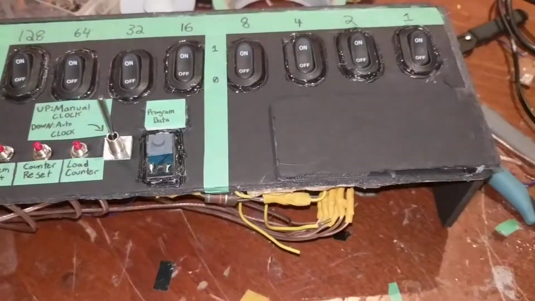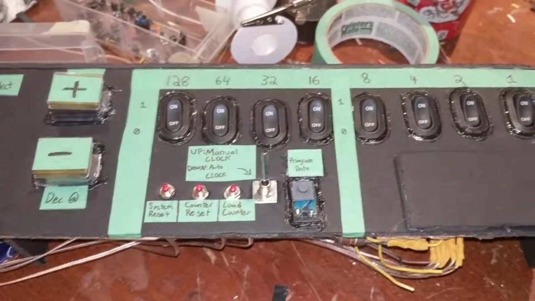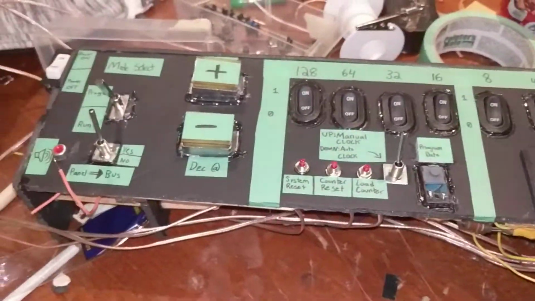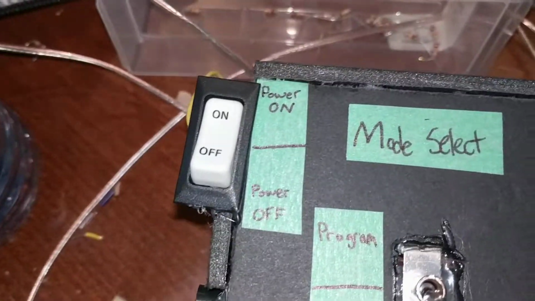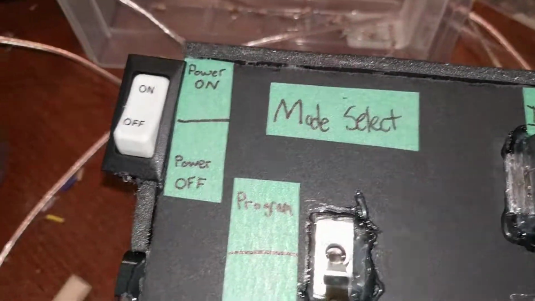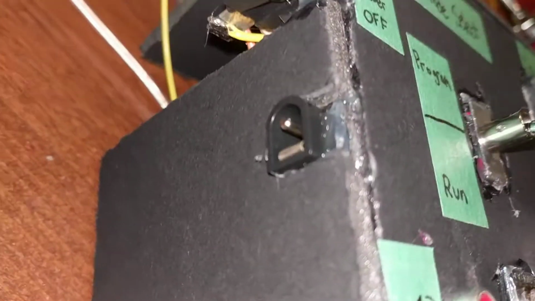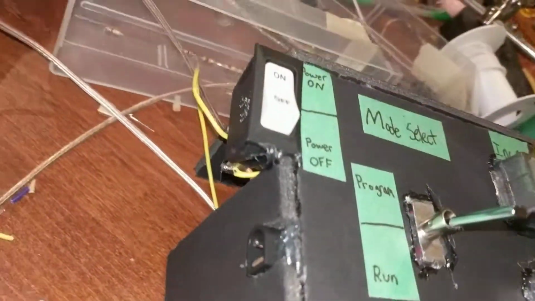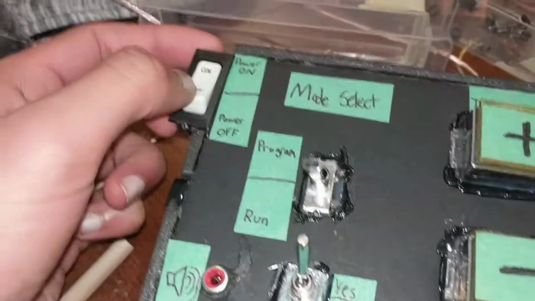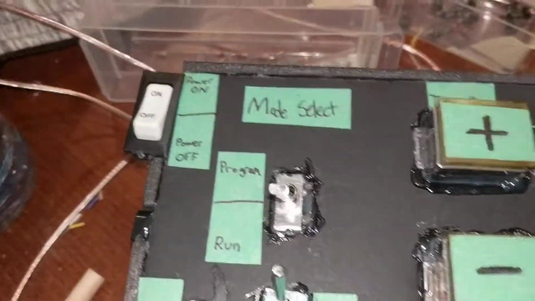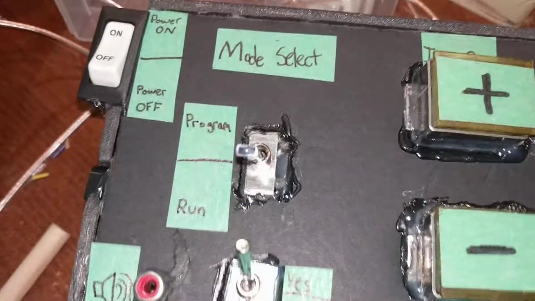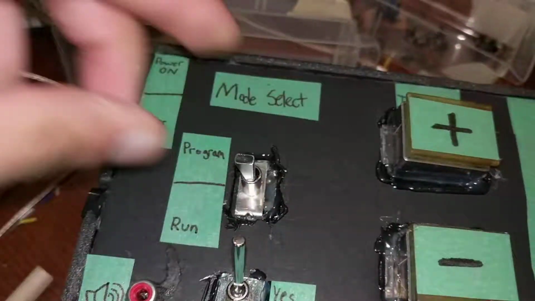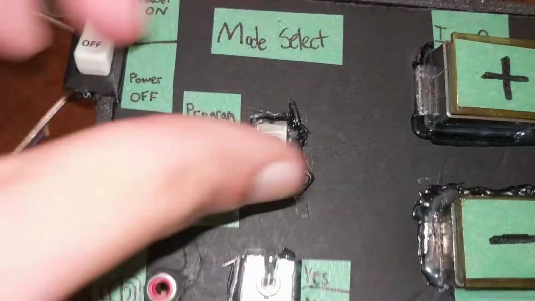I'm done. So this is my programming panel, and I'm just gonna go over it and how it will function. Over here we have the power on/off. It's taking a DC jack, and that's just controlling the power. And over here we have a switch that will control whether you're in program or run mode. So down is program, and up is the other way around.